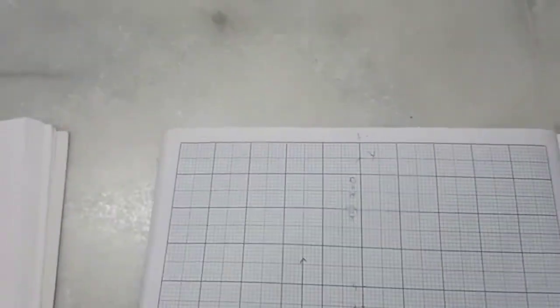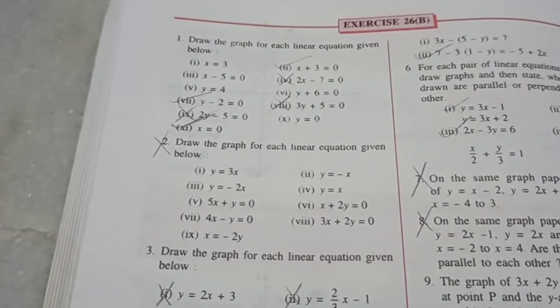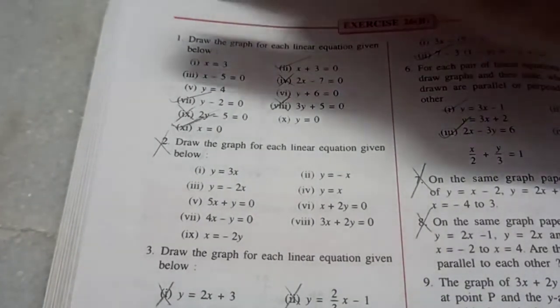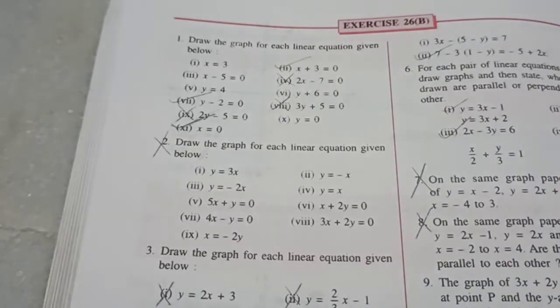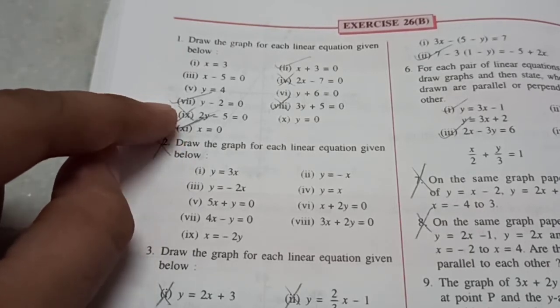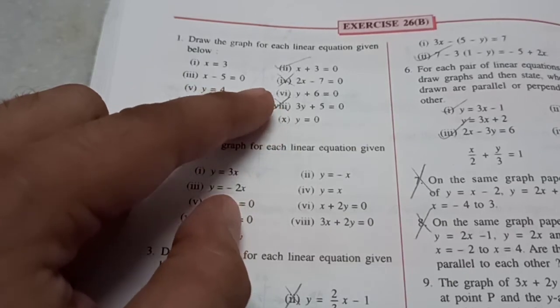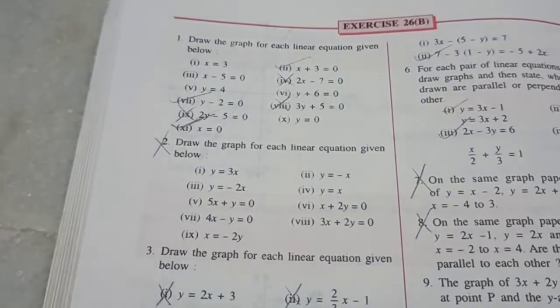Now the B exercise. Here, question 1, let's do Roman number 2, 7 and 9, which are very easy. Cancel Roman number 9. Yeah, we are going to do 11 sum. So cancel Roman number 9 and cancel Roman number 8 and also cancel Roman number 4. If you wish to do them, you can, but for homework, it's okay if you don't do these because it's very easy and of the same type.